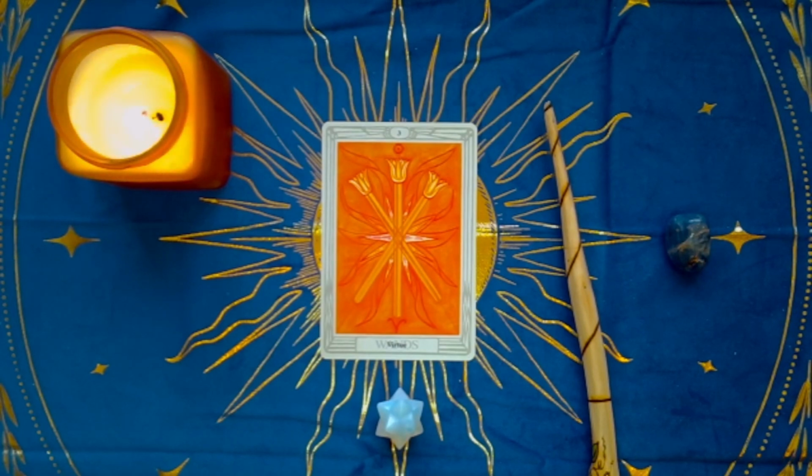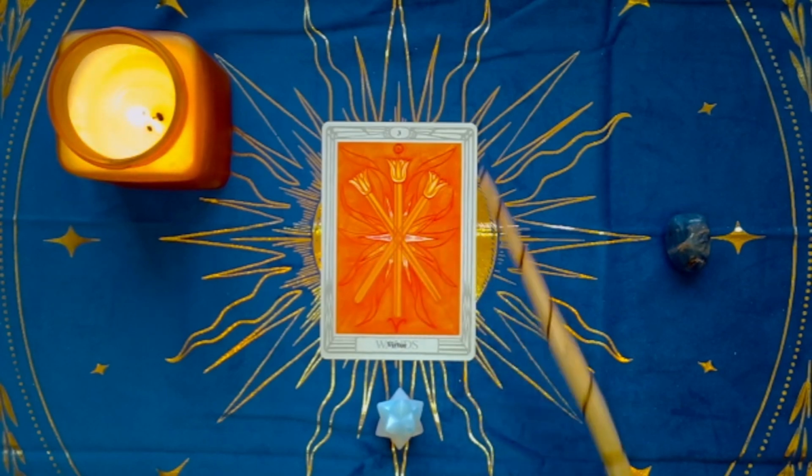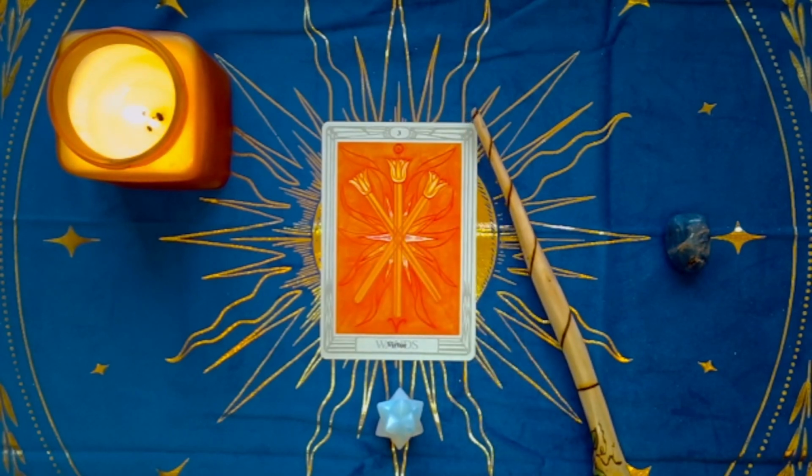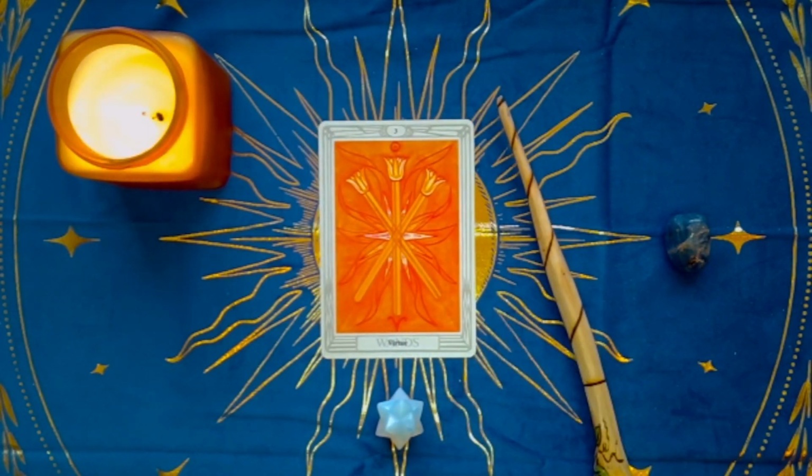The 6 intense flames that we saw in the 2 of wands have now become 10 here. These flames have a gentler quality to them, and they hint towards the next cycle, the new beginning after 9. So 9 is the last true number, 10 is just a new start, it's another 1.